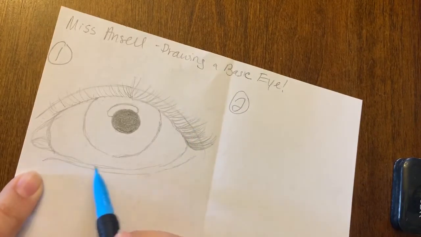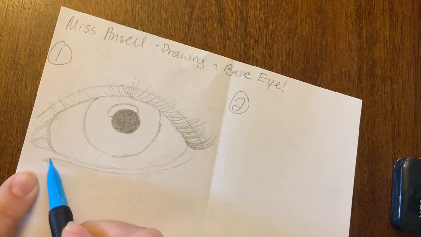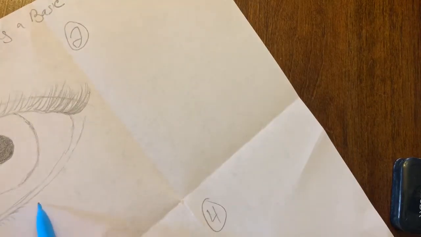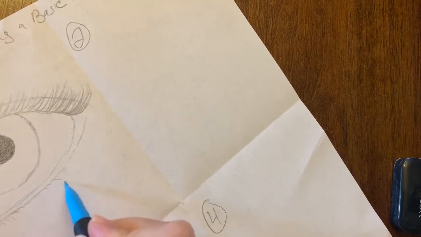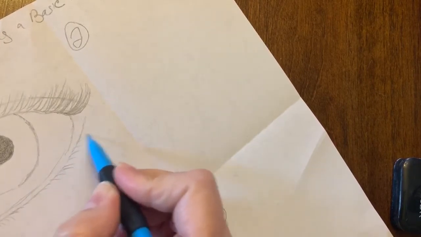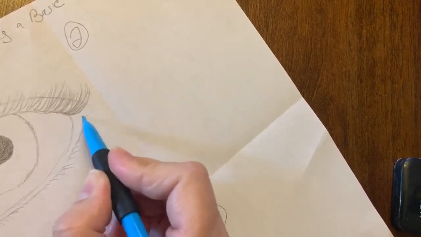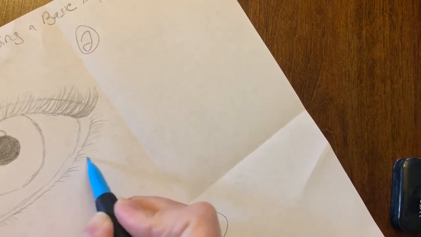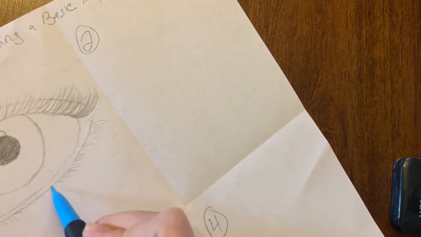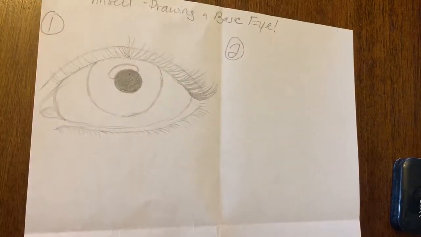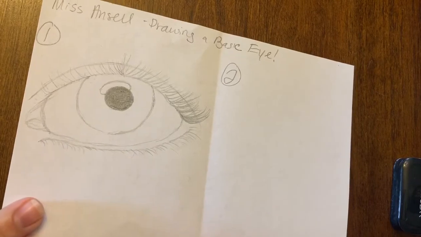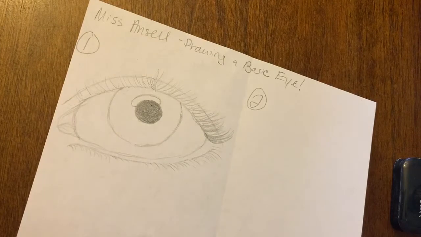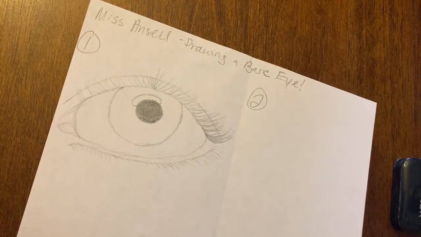Now the eyelashes on the bottom, they're typically shorter, and they're typically lighter in color than the top. I'm just going to make mine lighter. And if you look in the mirror and pause this video, just go look at your eyelashes. You have hundreds of eyelashes, so there should be a lot of them. Okay, so I have some eyelashes started.